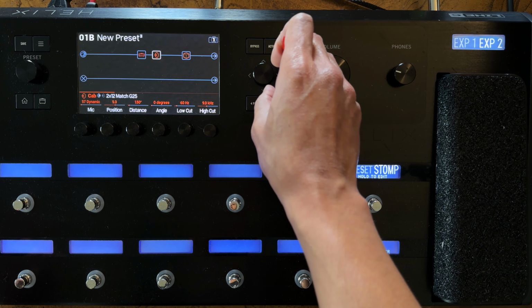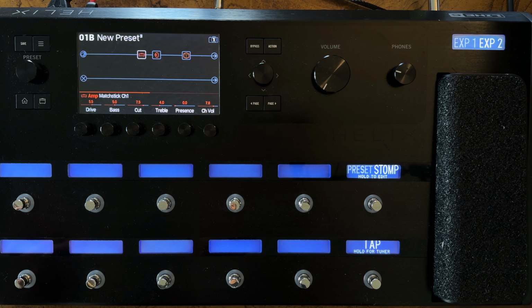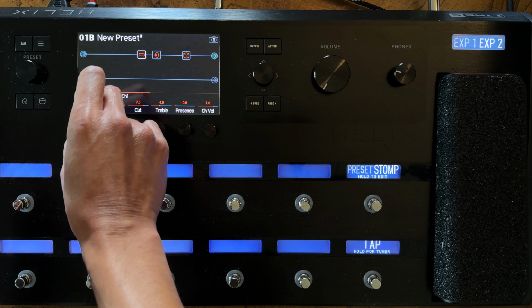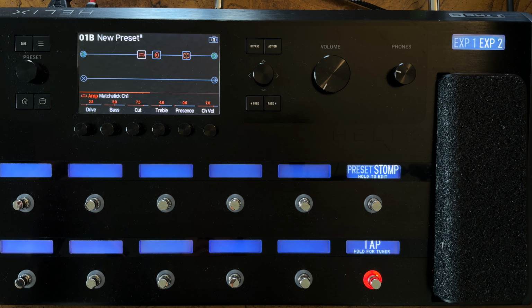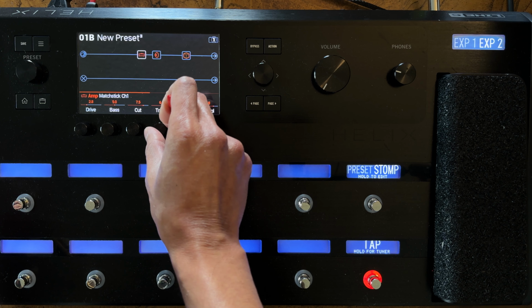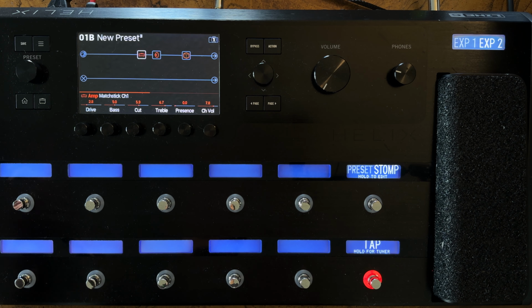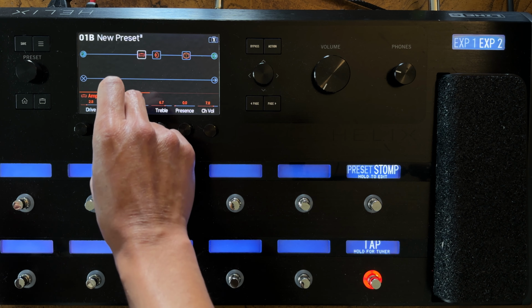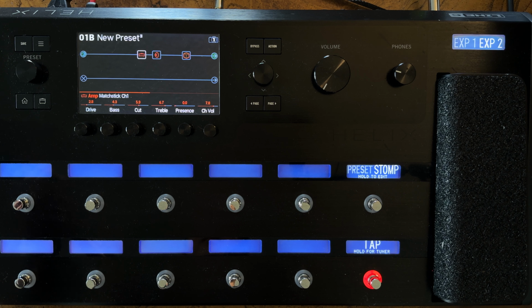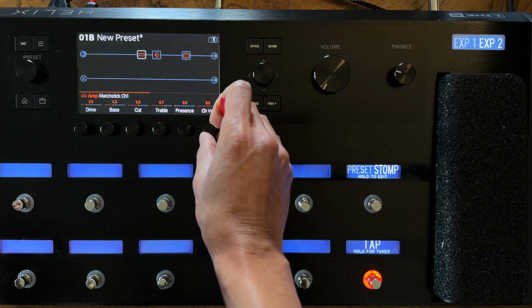So we're going to go for a crunch tone this time, something that's going to be in between a clean and a full rock rhythm sound. So let's just get the drive a little bit happening. I'm going to dial that back, of course. I'm going to add the treble. I'm going to bring this cut down. Bring the bass down. And let's turn the channel volume up a bit.